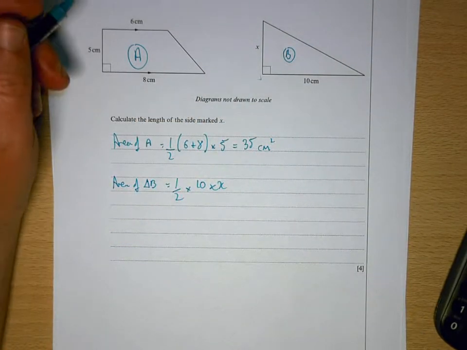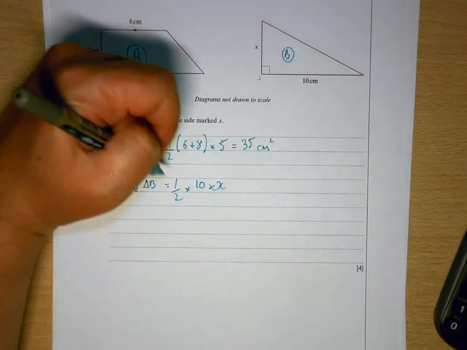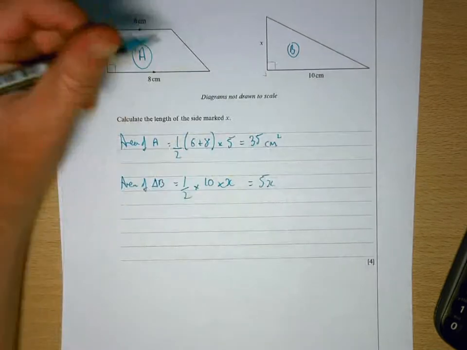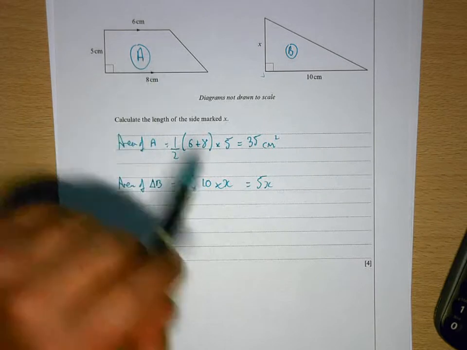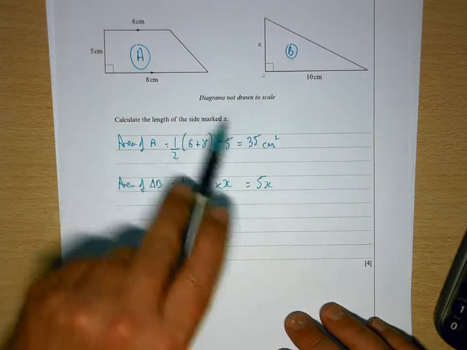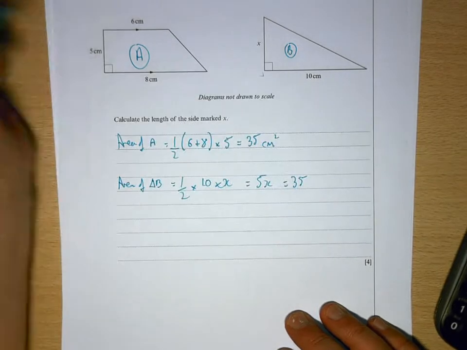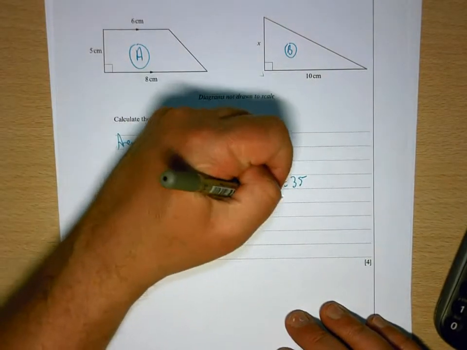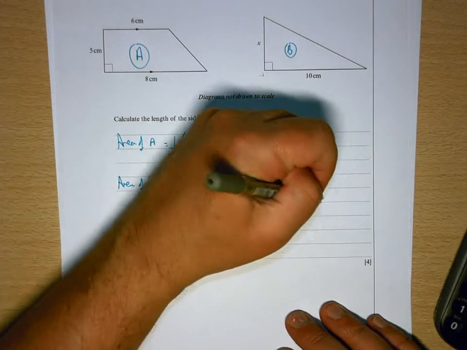Well, half of 10 is 5. So that's 5x. But I know, because the question is telling me that these have got the same area, so 5x, the area of that, must equal 35. So if 5 lots of x equals 35, 1 lot of x will be 35 divided by 5, which is 7 centimeters.